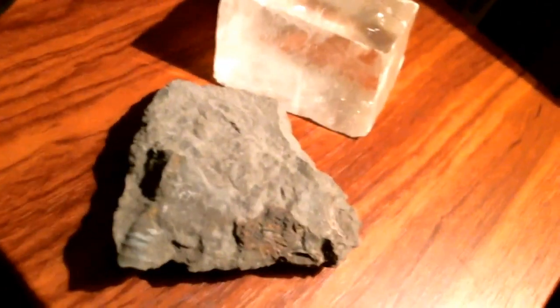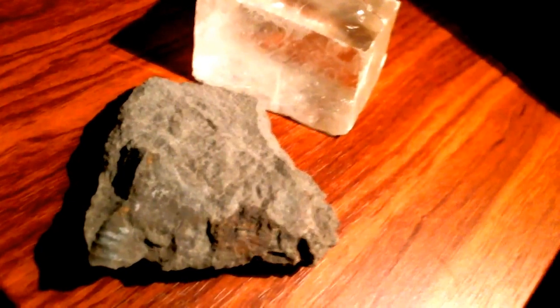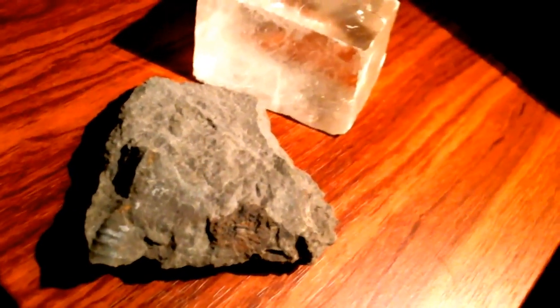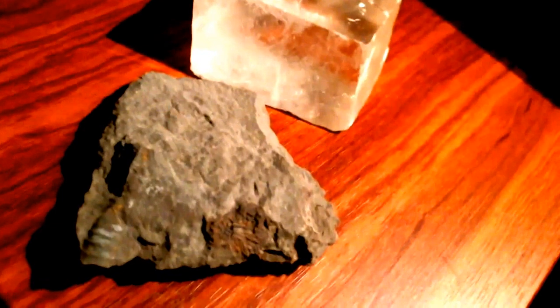Basically, metamorphic rocks, they're rocks that are altered by great heat and pressure. So very, very unlikely that fossils preserve in metamorphic rocks. But sometimes they do under low-grade metamorphism.